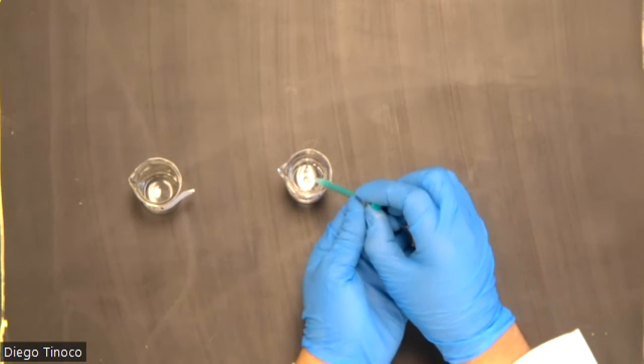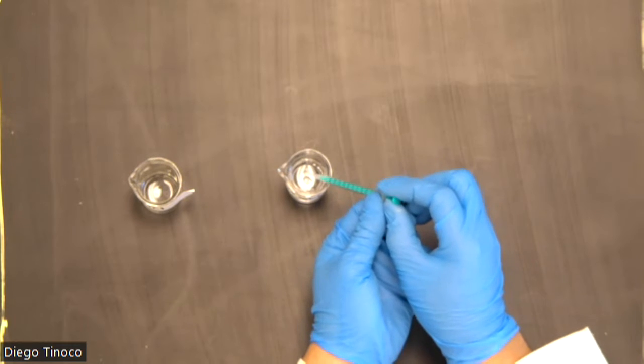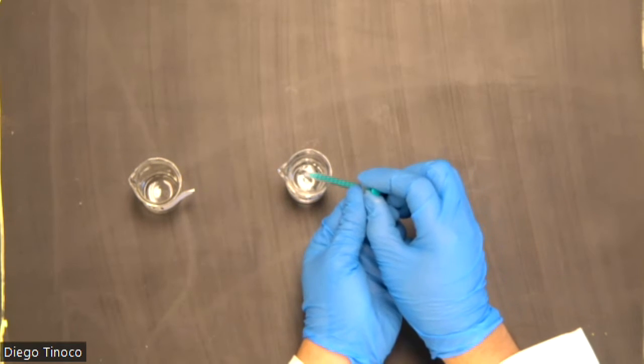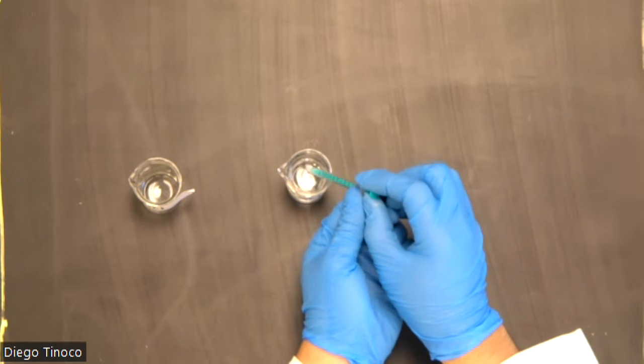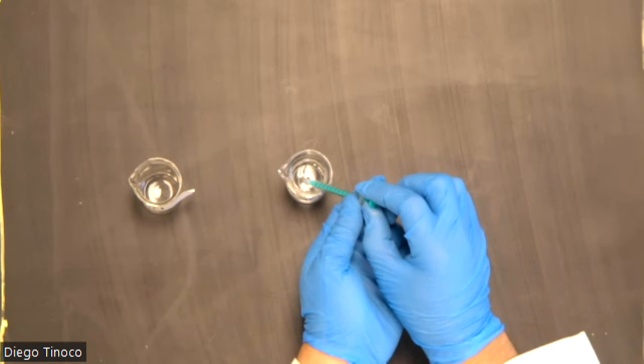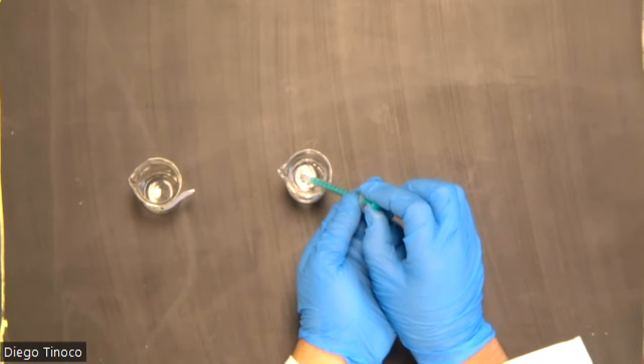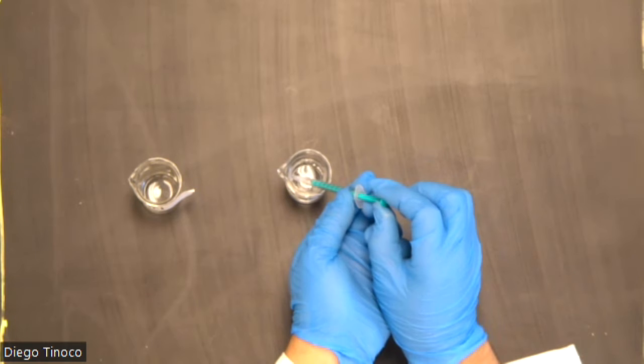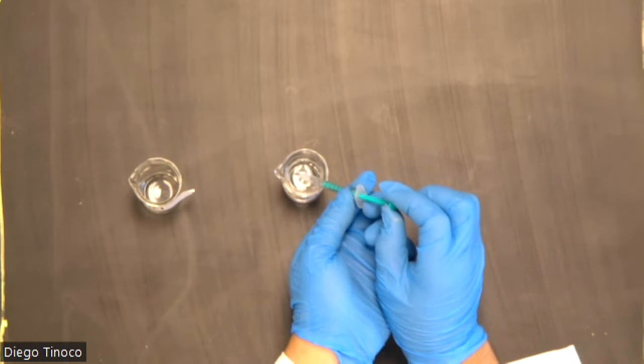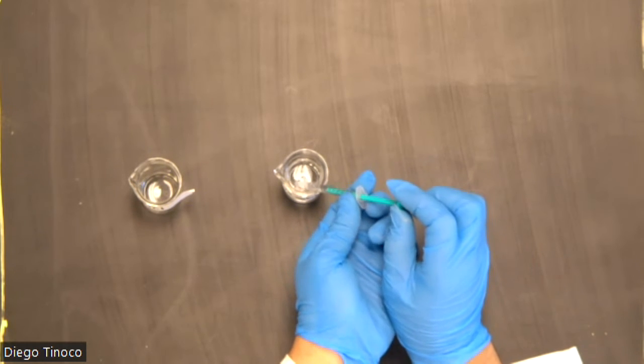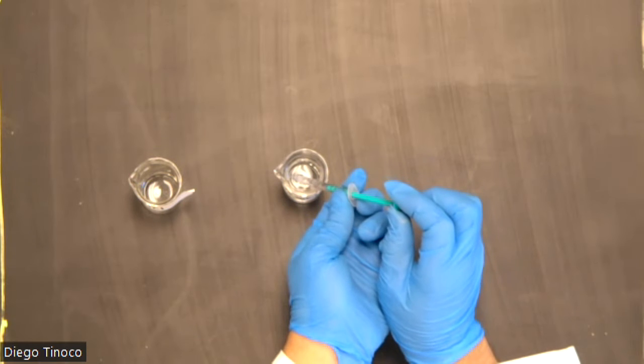Now, once again, we will insert our micro burette inside of our solution, making sure that the tip is under the liquid. Then we will pull away past 1 mil.